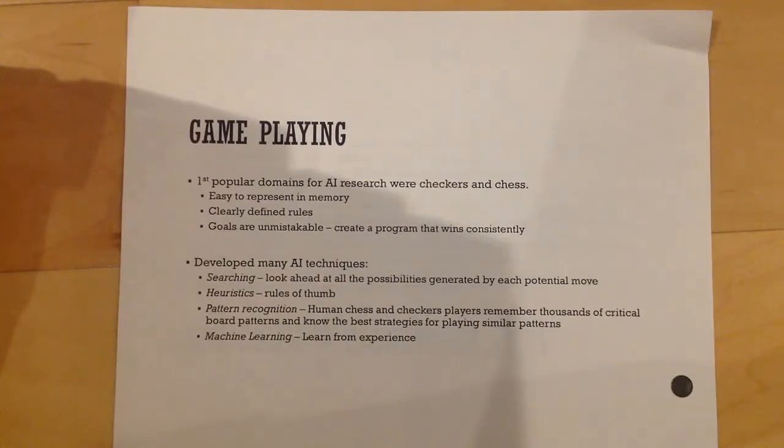Pattern recognition, so looking for certain structures and certain setups that might guide your decision making. Like if you see this certain arrangement, then we're going to go from this playbook. But if you see this arrangement, we're going to go from that playbook. And trying to identify patterns and then use those patterns to help make decisions. Again, these techniques were developed with game playing, but they've since been expanded to all sorts of other fields.